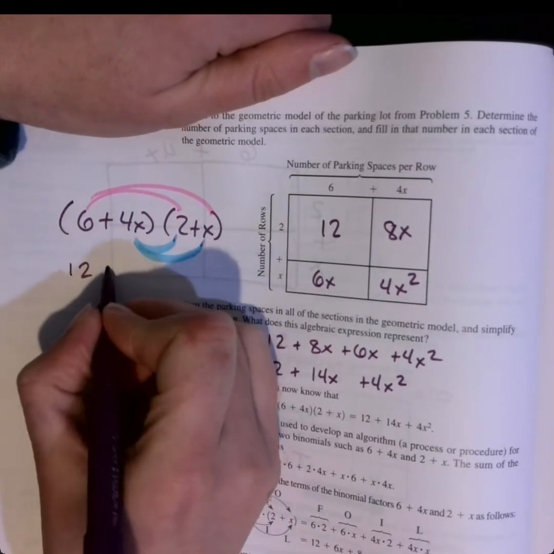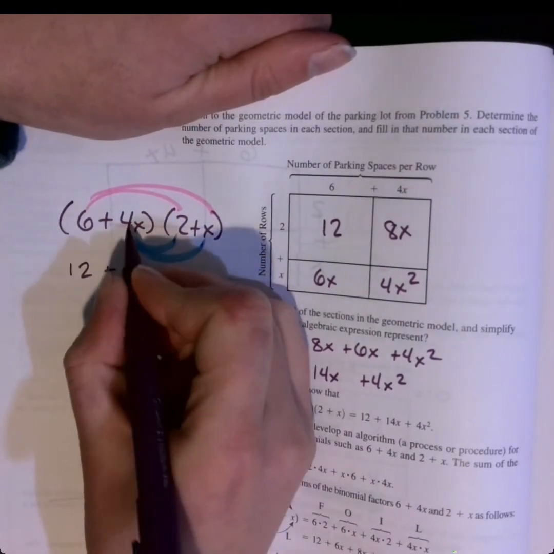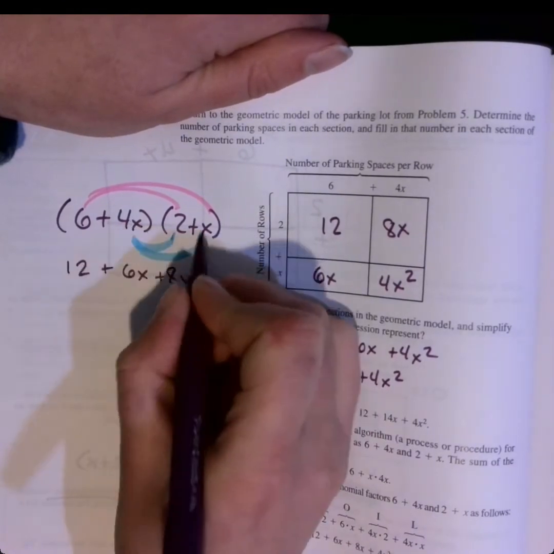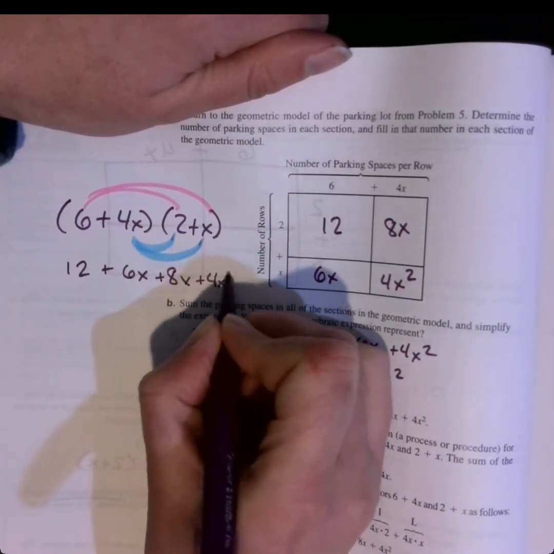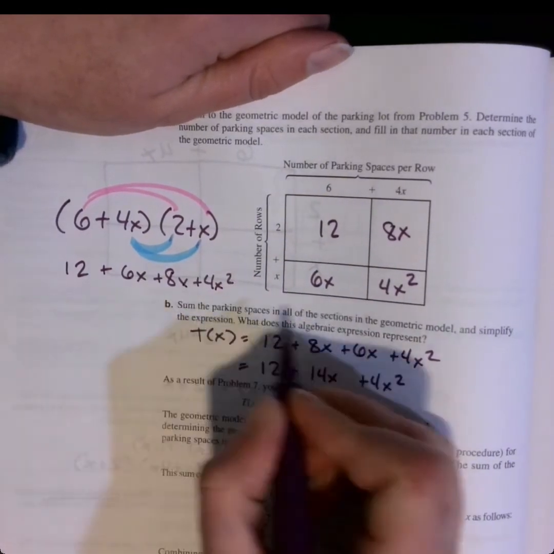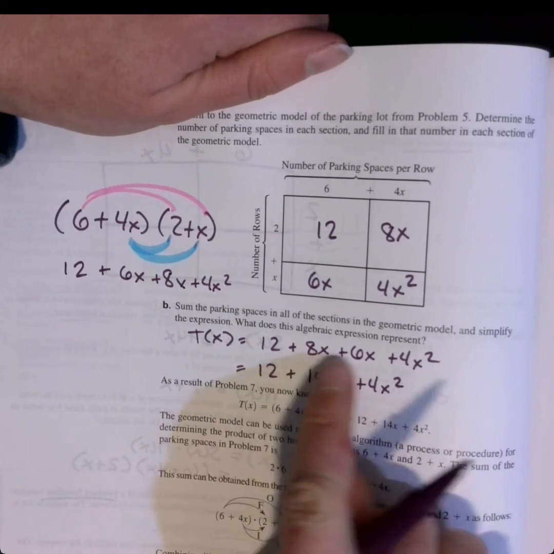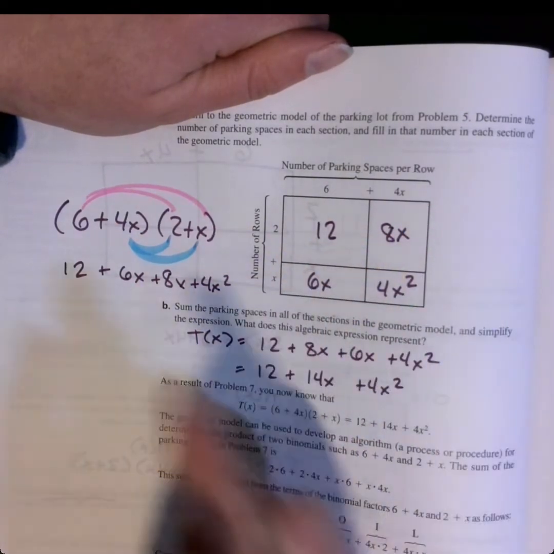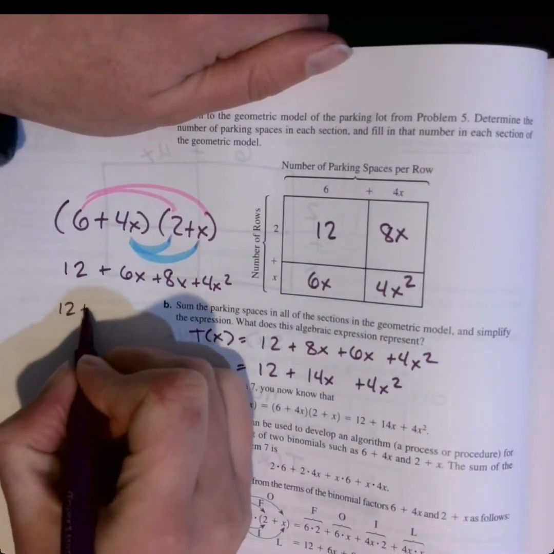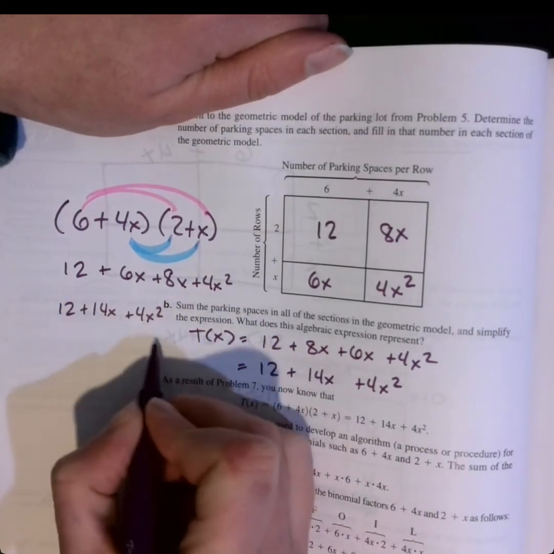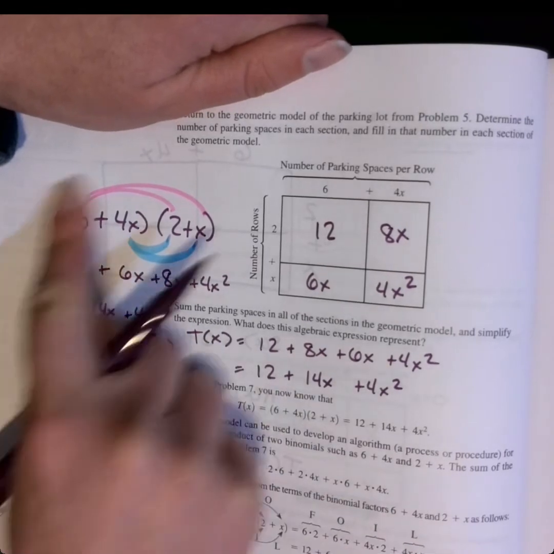And then 6 times x, that is 6x. 4x times 2, that is 8x. And 4x times x, that is your 4x squared. So again, even if you're doing the double distribute versus the box product, you get the same thing. It doesn't really matter what order I had written the middle terms down in. I would still get the 12 plus 14x plus 4x squared, no matter which way I had done the distribute.